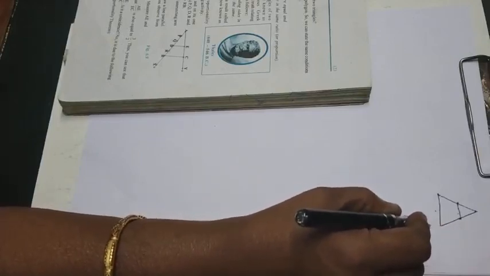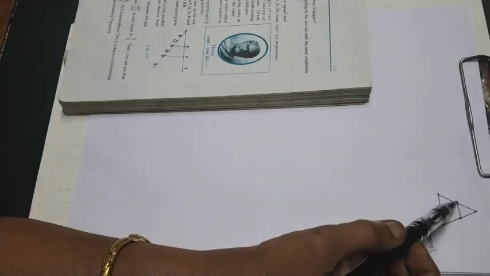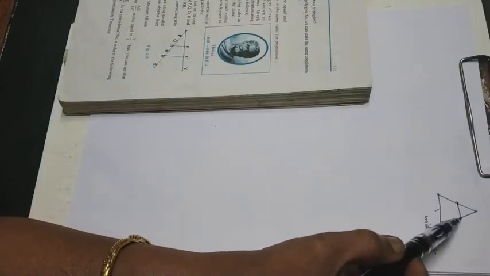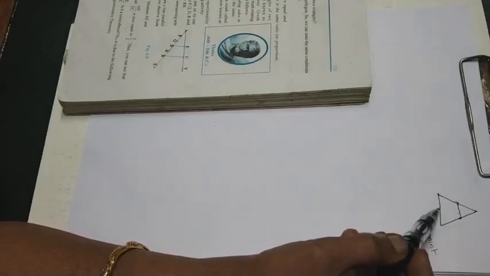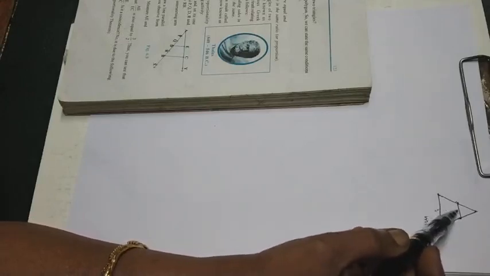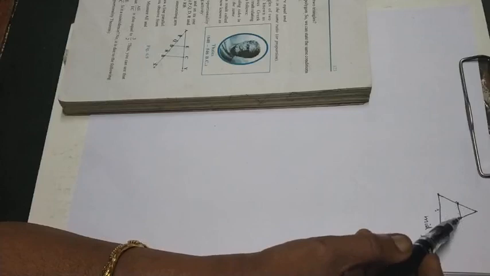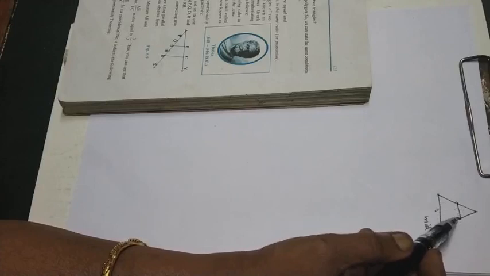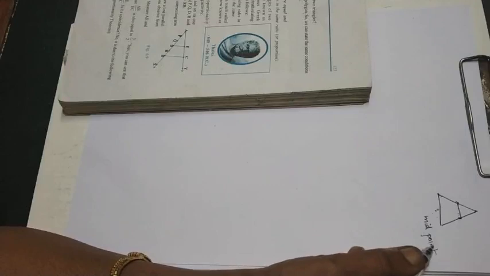What was that? If a line passes through the midpoint of one of the sides and is parallel to the next side, it will pass through the midpoint of the third side, and the reverse is also true. That is, if a line passes through the midpoints of two sides, it will be parallel to the third side. That also we have learnt in the midpoint theorem.